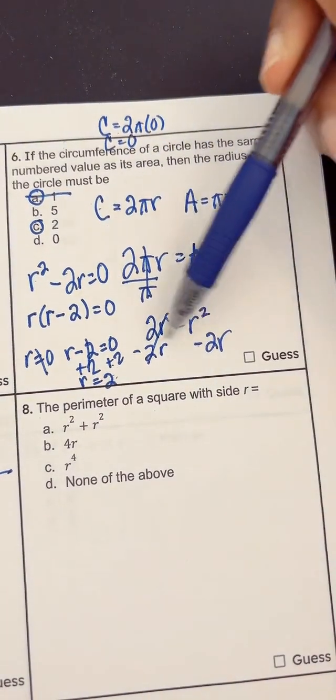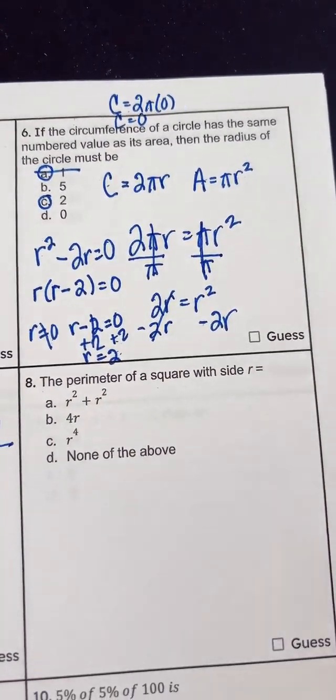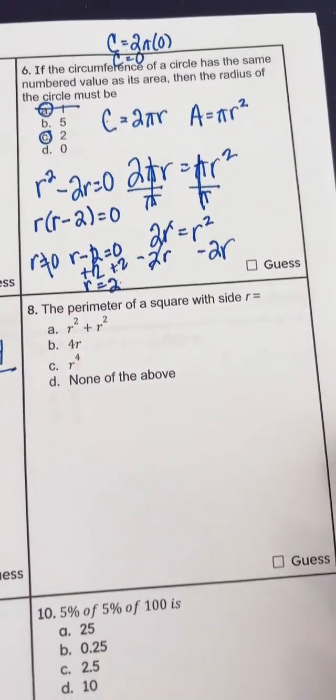Somebody said subtracting the 2R from both sides was overkill for me. Laughing out loud. I love it. I know.